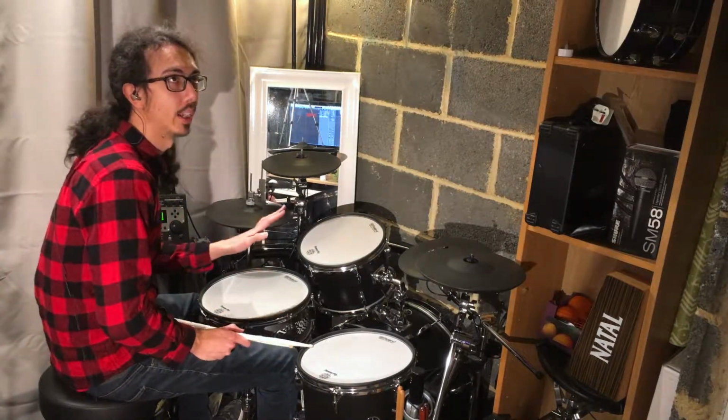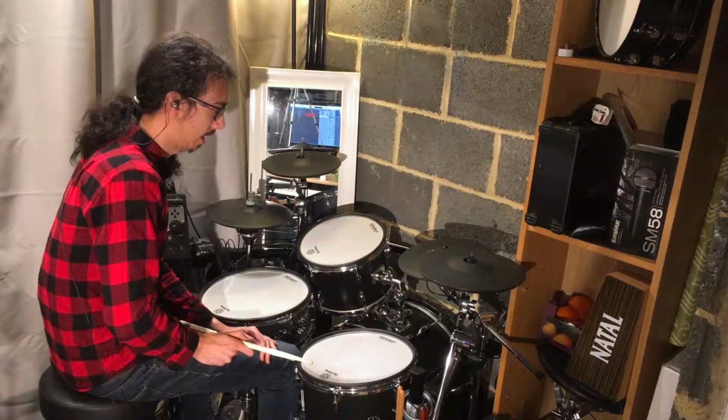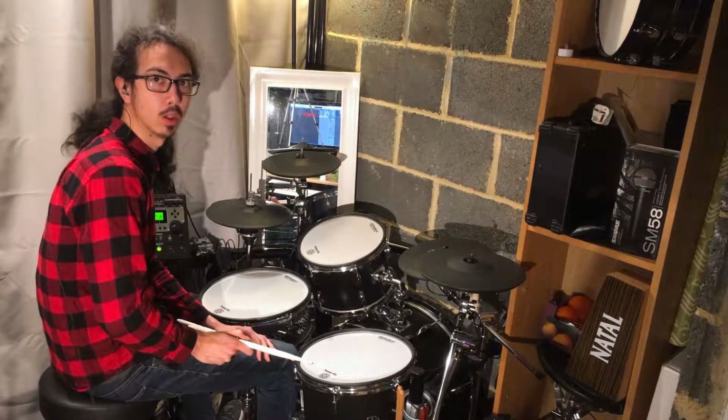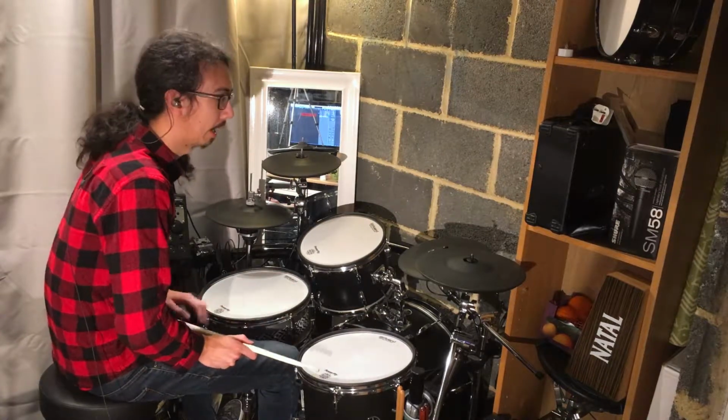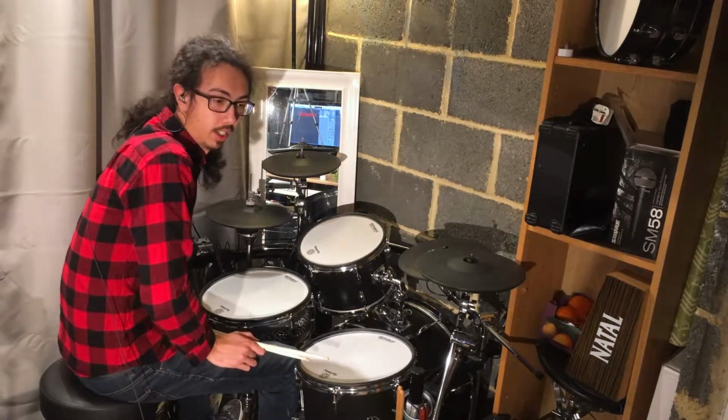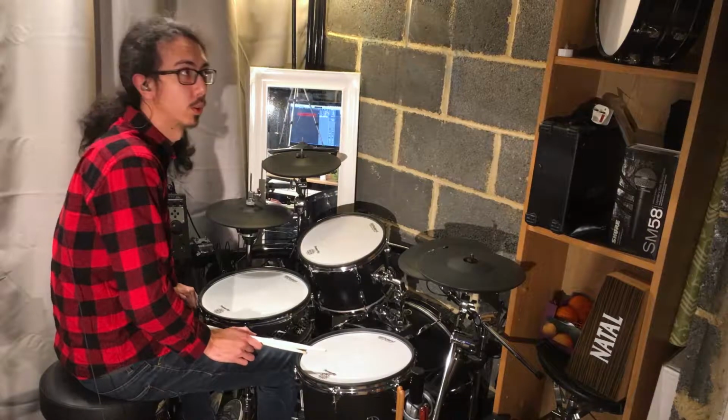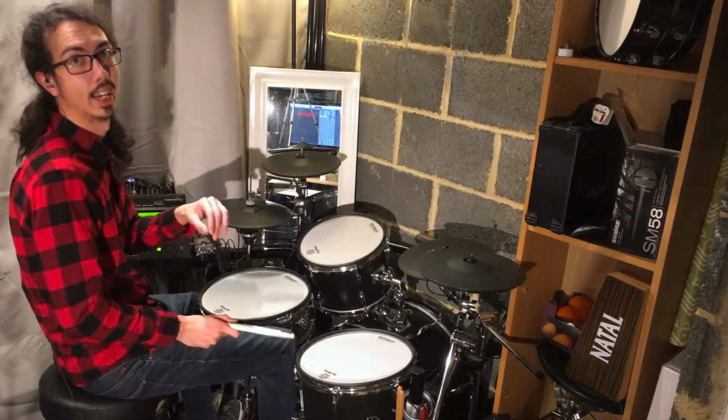Today we'll be doing Day Tripper, drummed by Ringo Starr. Not a particularly technical player, but he surely knew how to play to the song. There was no overplaying at all, which made the song very simple to play.